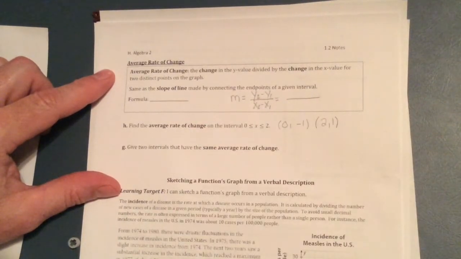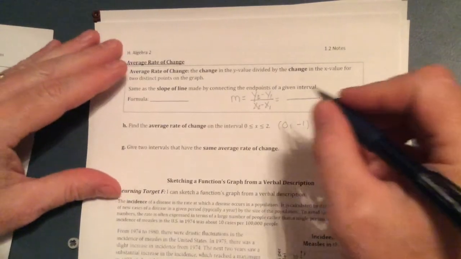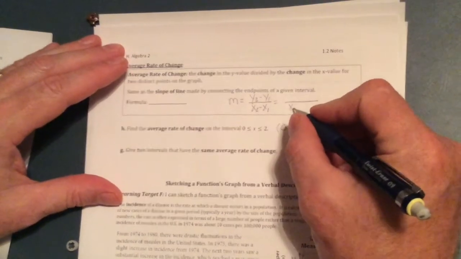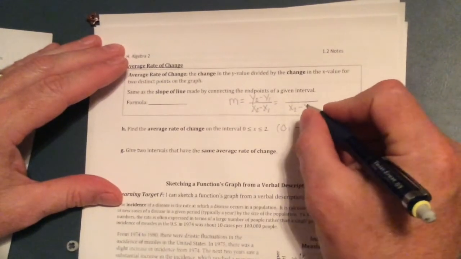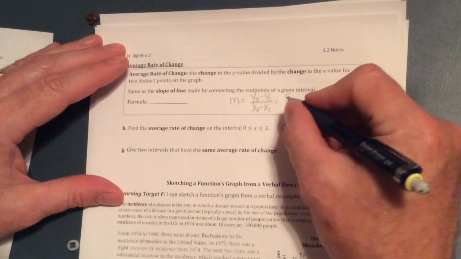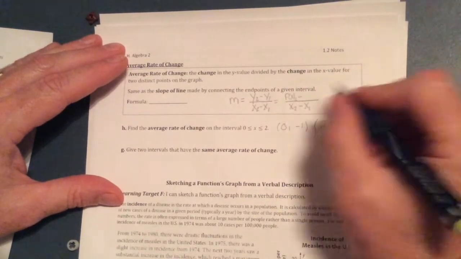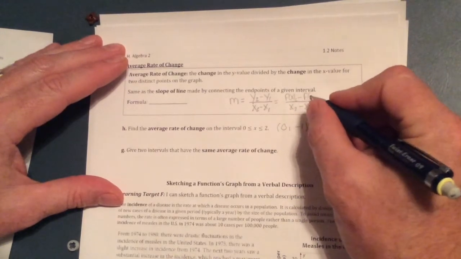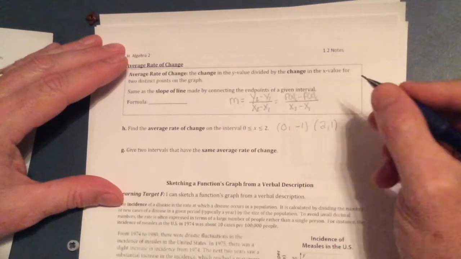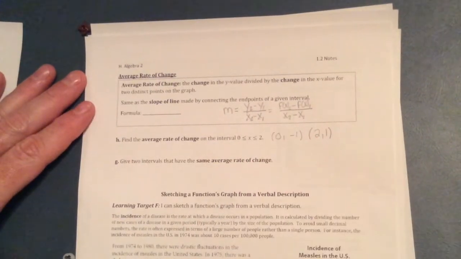So in order to talk about it in inputs and outputs, this x2 minus x1 stays the same, but we can write y2 as f of x2, and we can write y1 as f of x1, which really just means the output or the y value, as you can tell from this.